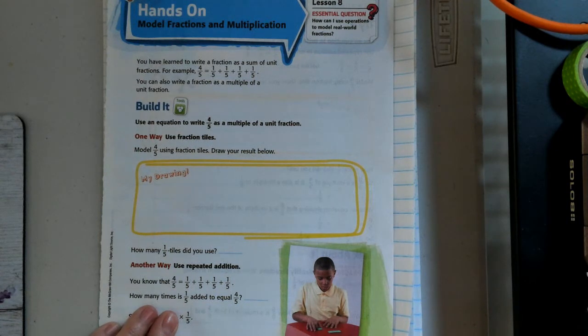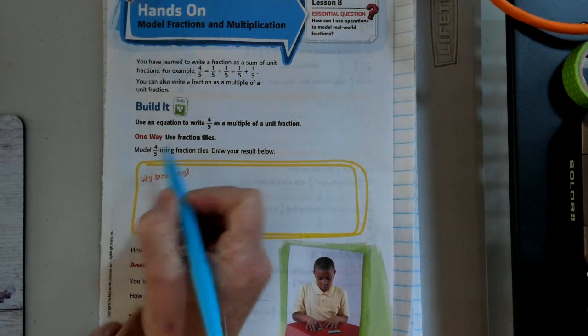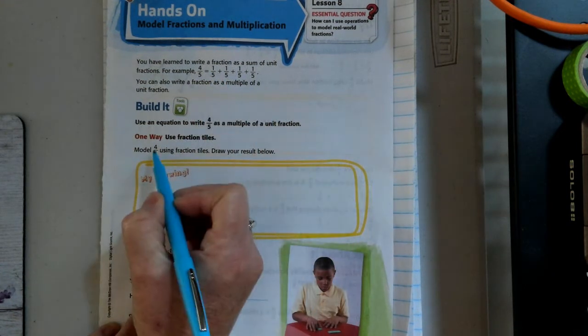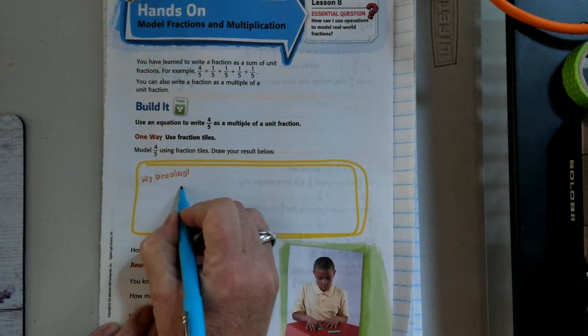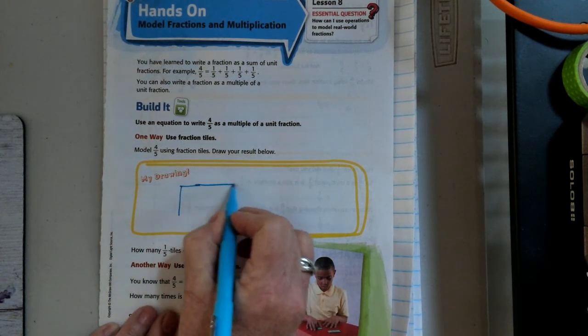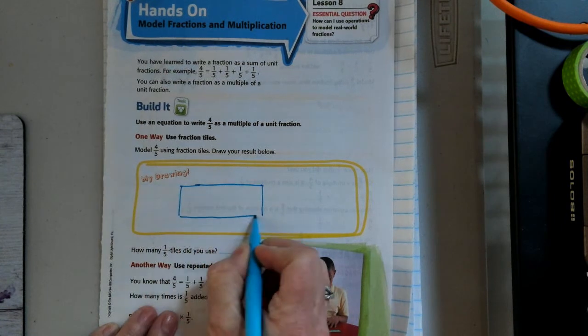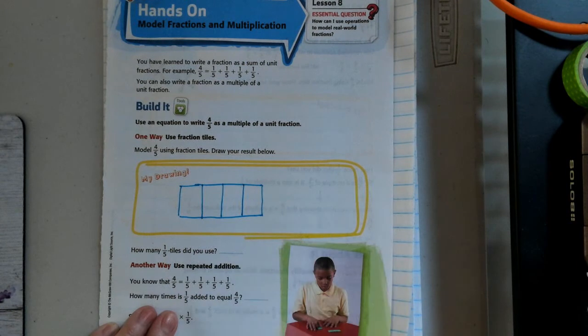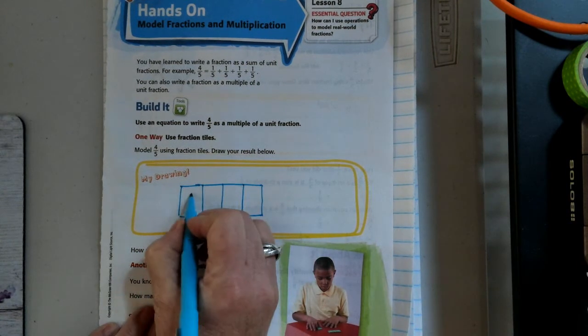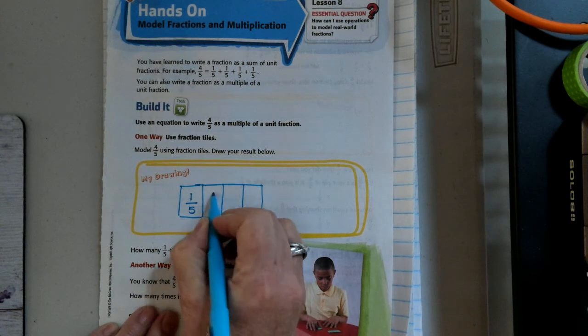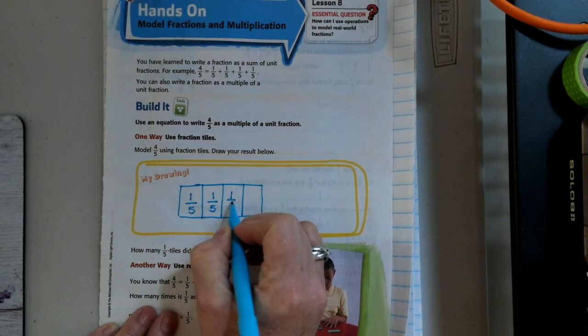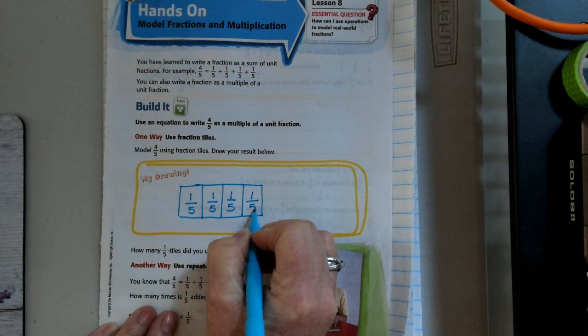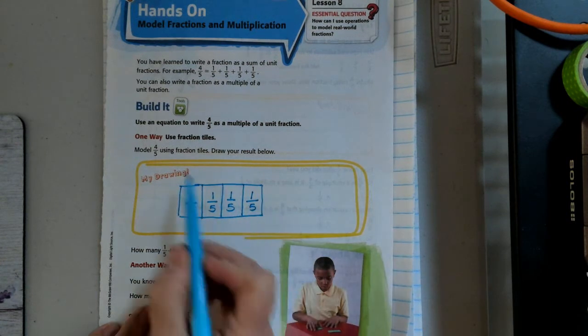One way we can use is fraction tiles. Model 4/5 using fraction tiles. Draw your result below. Well, just same as here, we need 4 of them. We need 4 1-unit fractions. If I had fraction tiles here, which I don't, I would just be making 1/5, 1/5, 1/5, 1/5, because I would need 4 of them.